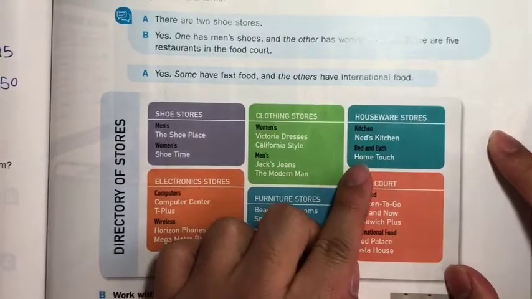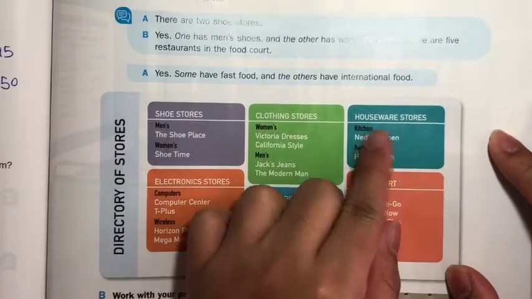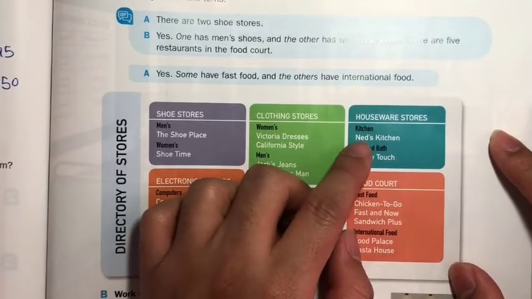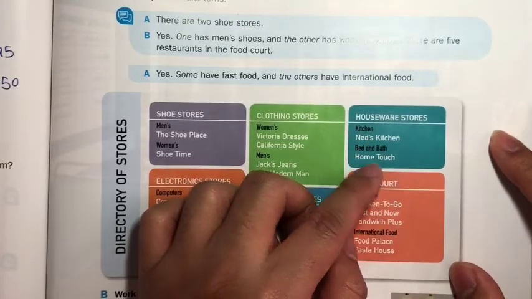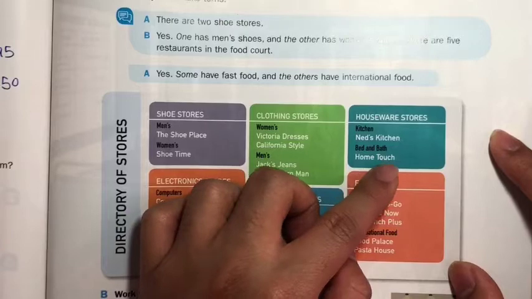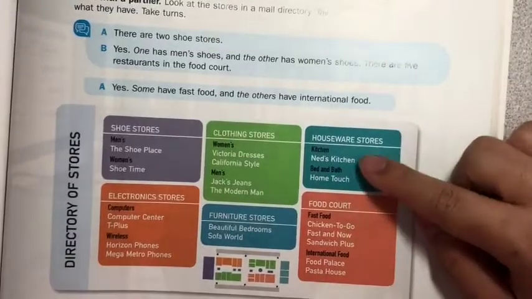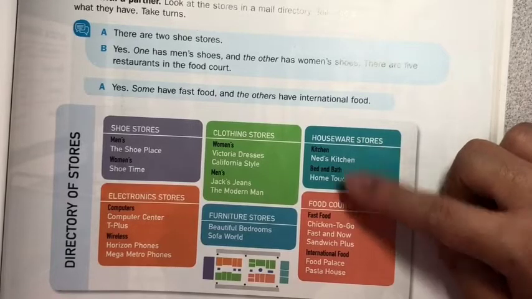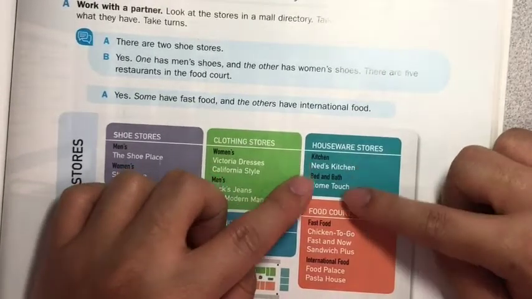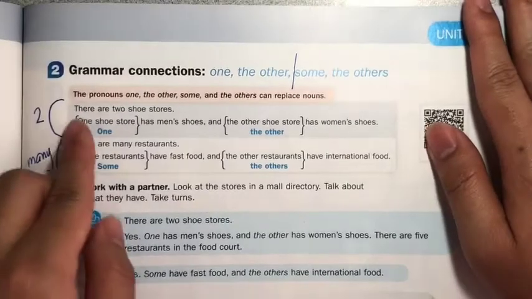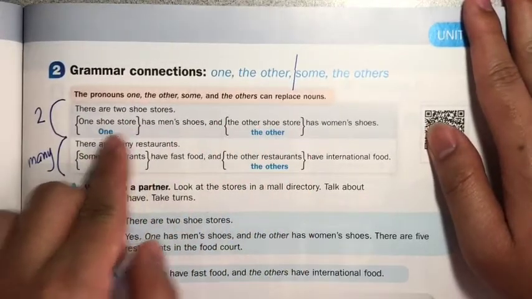Houseware stores. The houseware stores are stores that sell things for your house. So we have a store that sells kitchen things and a store that sells bed and bath things, so for your bedroom and your bathroom. So here we have two stores. We want to talk about the difference between this one and this one. So we're going to use one and the other.